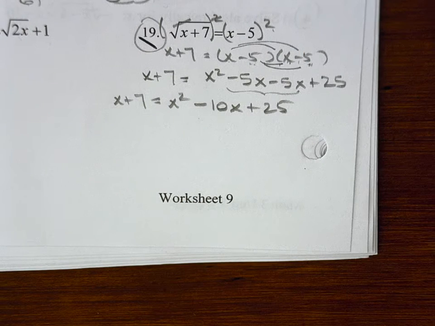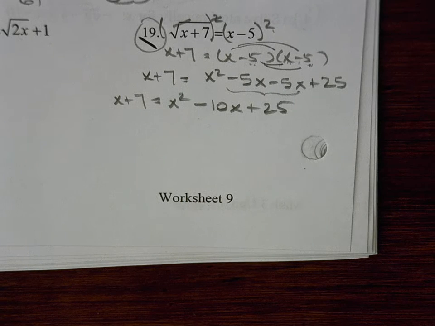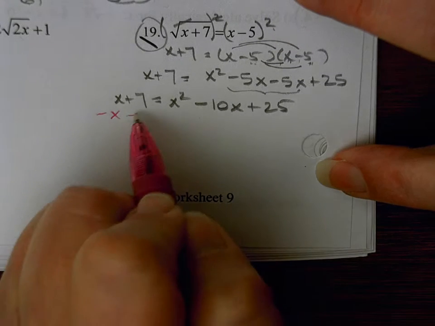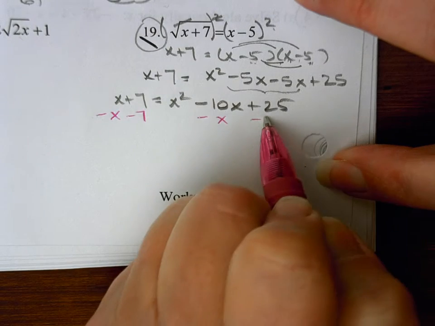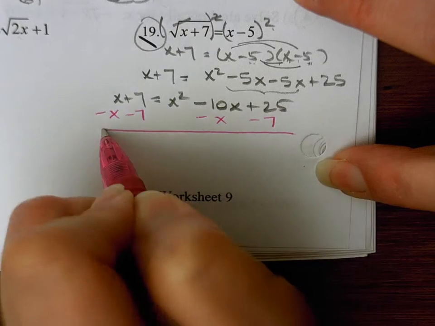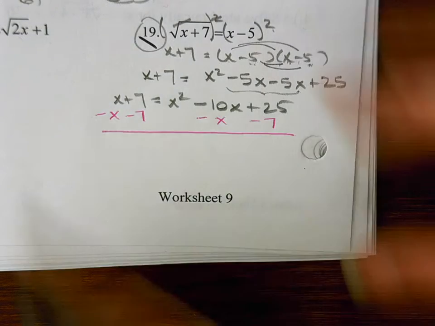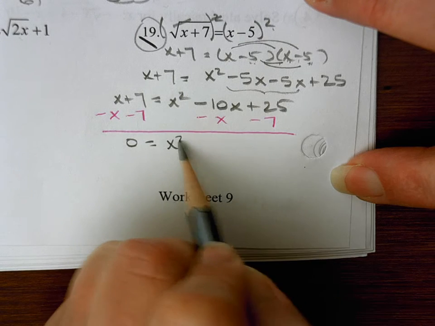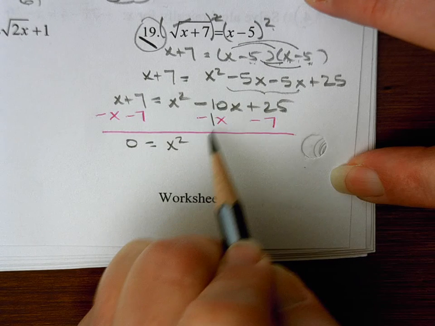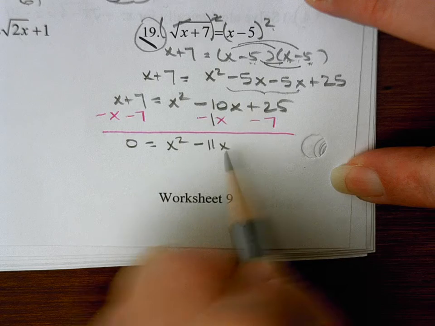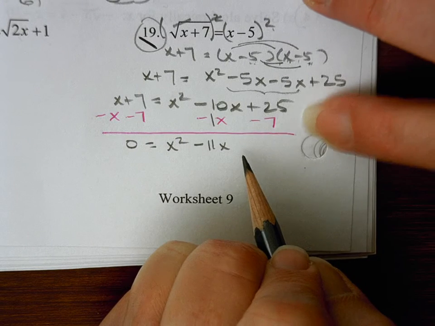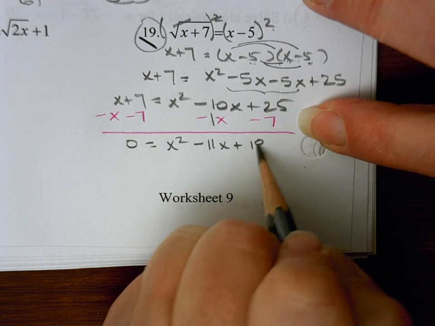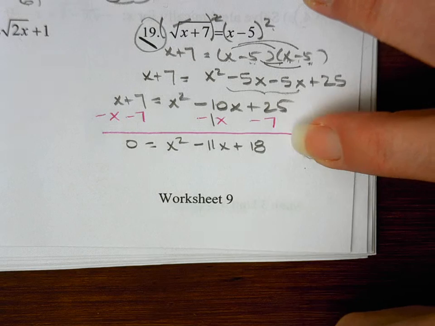And then before I factor, I want to make sure it's equal to 0, so I need to get rid of the x and the 7. So I'm going to subtract x and subtract 7. So then this would cancel to 0, and then I have x squared, and negative 10x and negative 1x is negative 11x, and then 25 minus 7 is 18. And then I want to do my factors of 18.